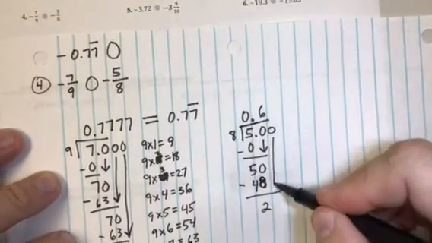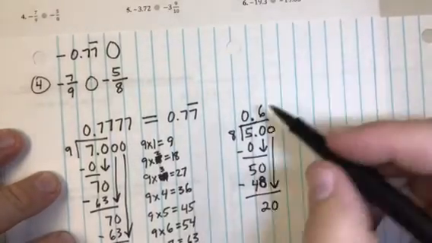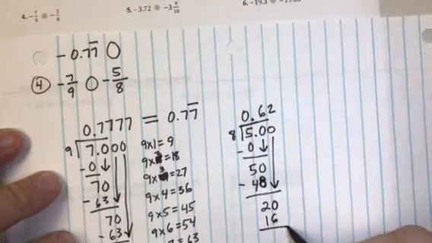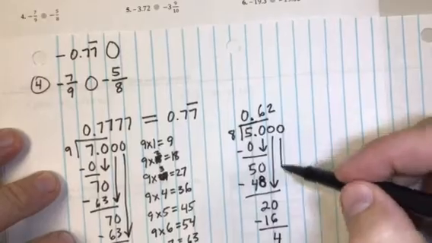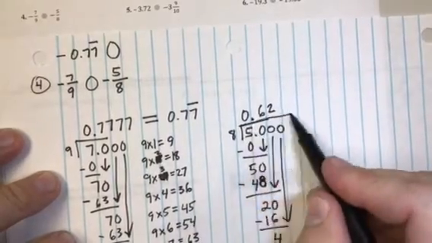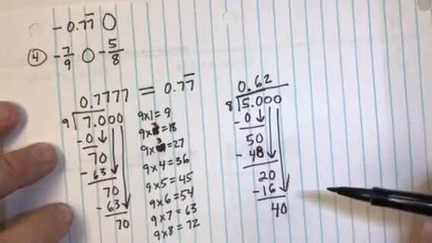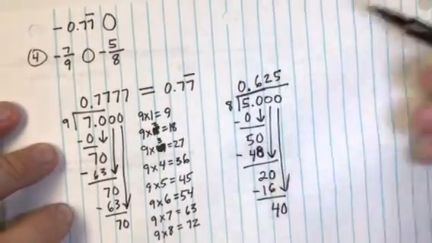8 cannot go into 2, so I bring down another 0. 8 can go into 20. It can go 2 times. 2 times 8 is 16. And I subtract. My difference is 4. And now I'm pretty sure that I'm almost done because I'm noticing this is going to give me 40 when I bring in that 0 down. And 8 goes into 40 exactly 5 times.